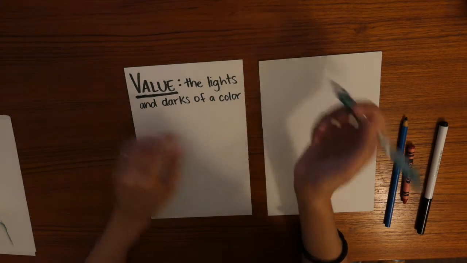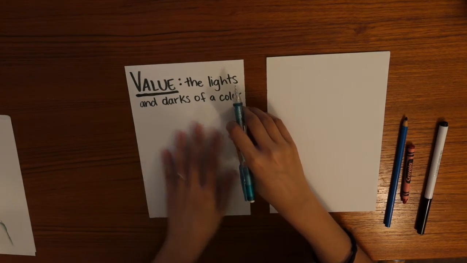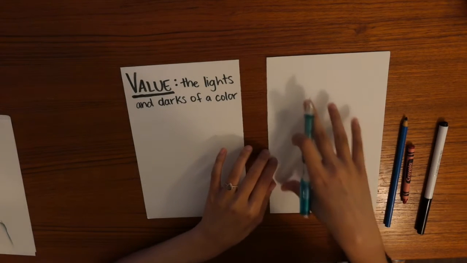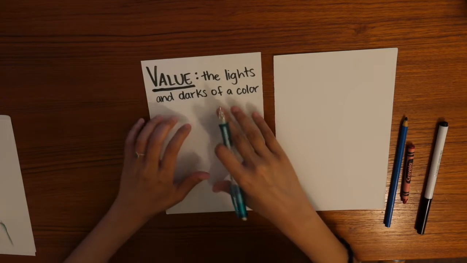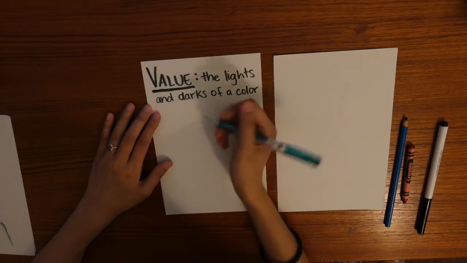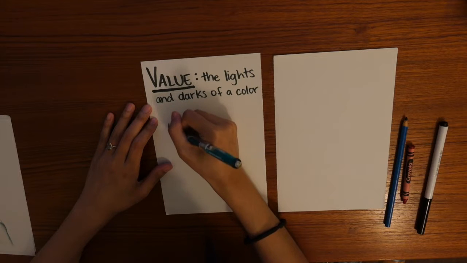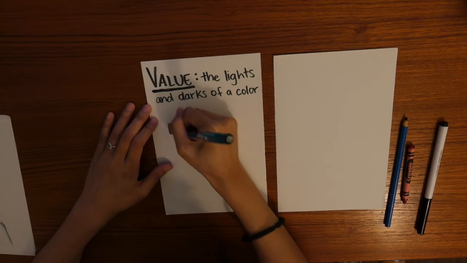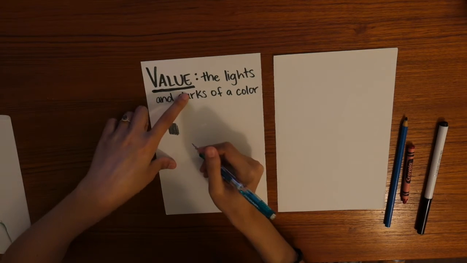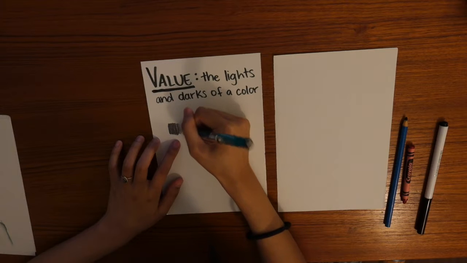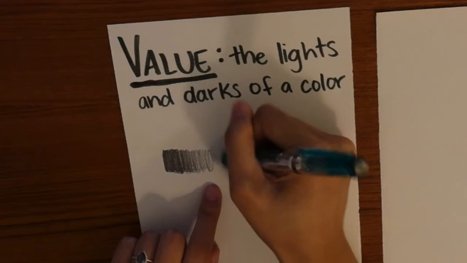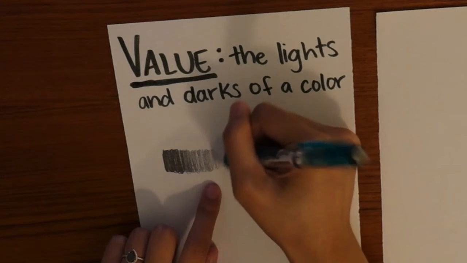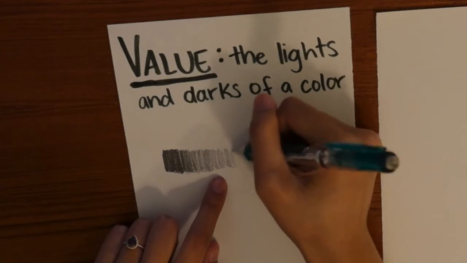So I just have my pencil here. I'm just going to practice on this side, and then I'm going to create an abstract design on this side later on. But to show you guys what value is over here, if I just use my pencil and I press really hard on my paper, I'm going to have a darker value. But if I start to ease up on my pencil and I press a little bit lighter, the lighter that I press, the lighter that the value is going to become.